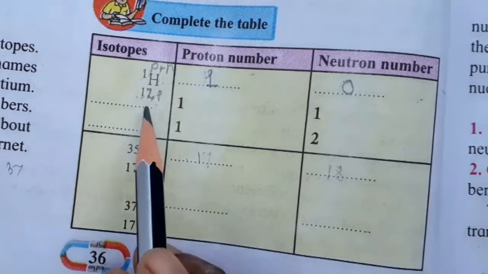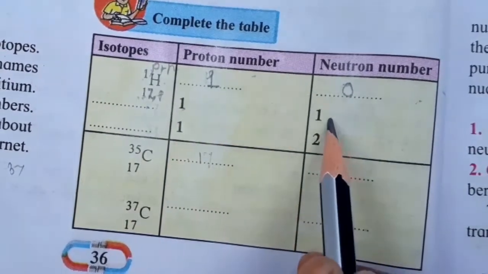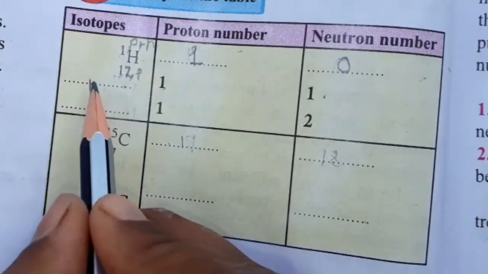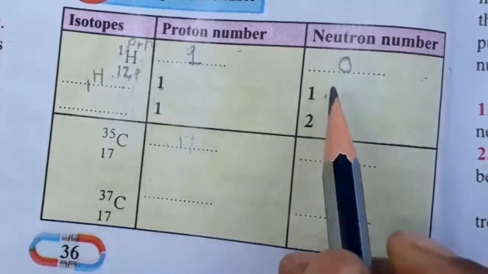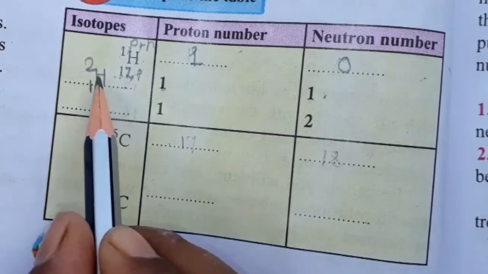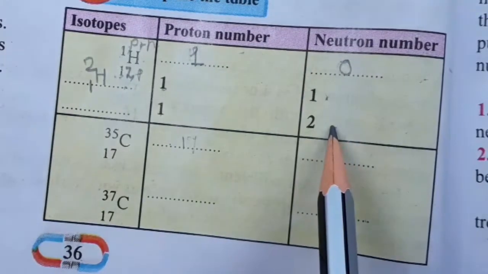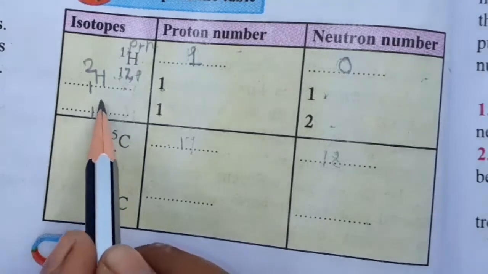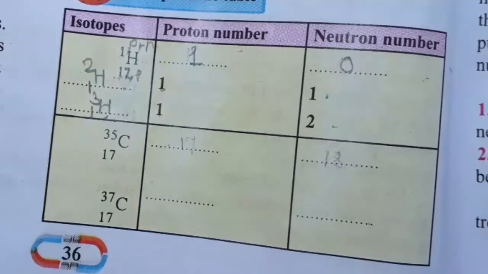In the second isotope, there are 1 proton and 1 neutron. So atomic number is 1, and find out atomic mass number. 1 plus 1, it becomes 2. Therefore, second isotope 1H2. Now 1 proton and 2 neutrons, that means atomic mass number is 3. Therefore 1H3. This is the third isotope of hydrogen.